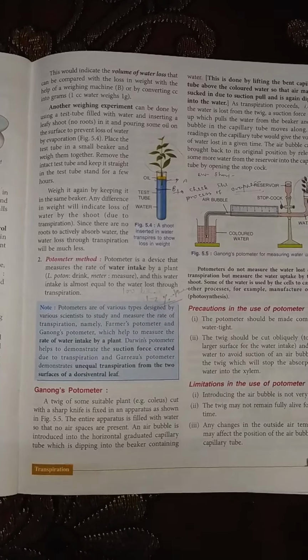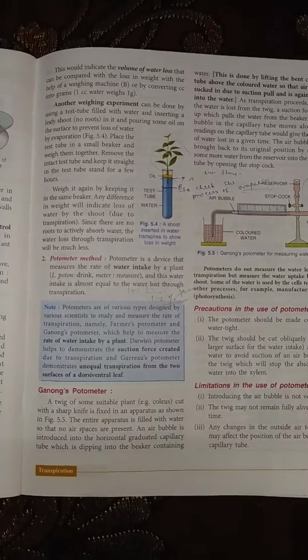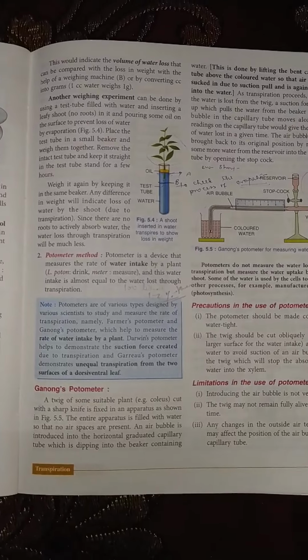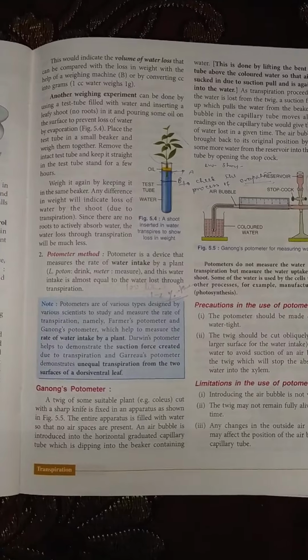It is used to measure the amount of water absorbed by a plant or a plant shoot, and we can consider it equal to the water lost through transpiration.